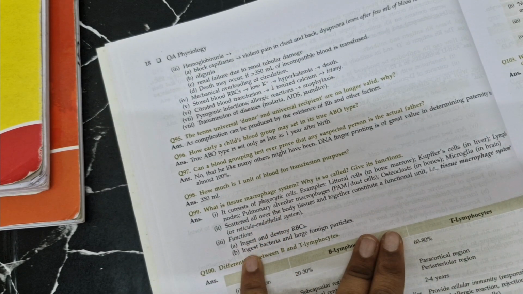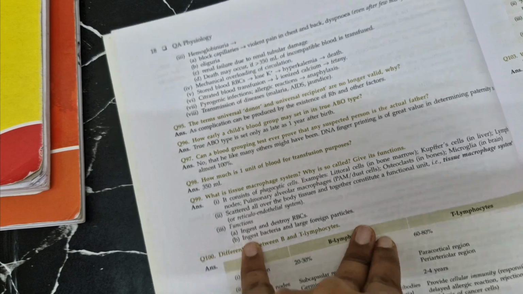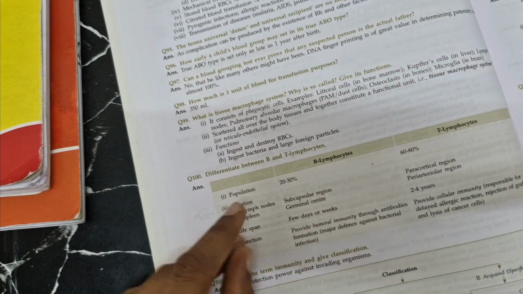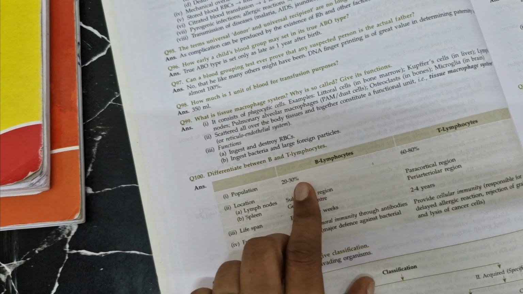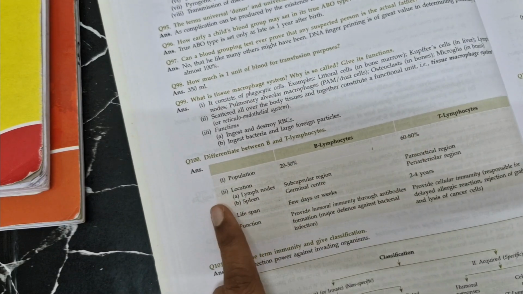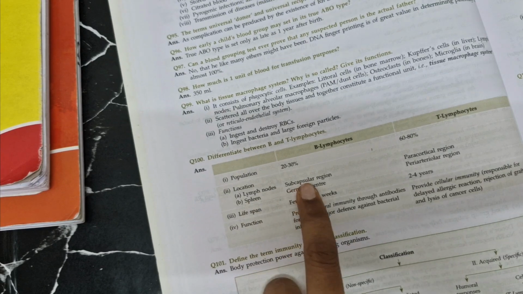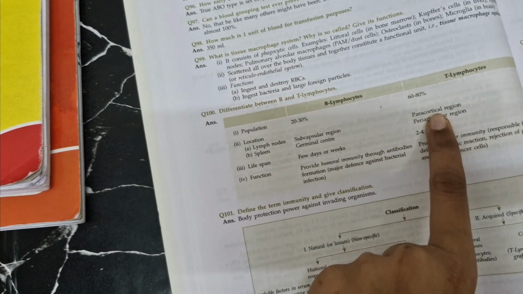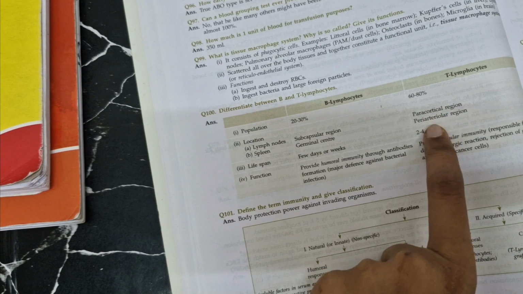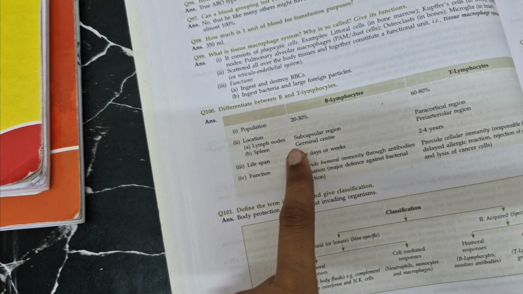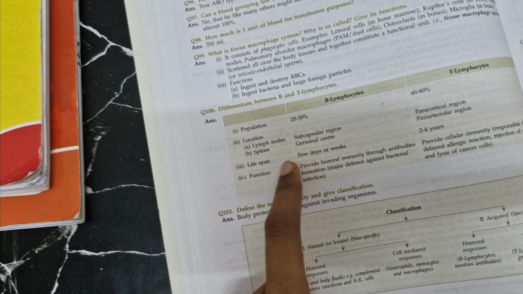Functions: ingest and destroy RBCs, ingest bacteria and large foreign particles. Difference between B and T lymphocytes. Population: B lymphocytes are about 20 to 30%, whereas T lymphocytes are about 60 to 80%. Location: B lymphocytes in lymph nodes, the germinal center and subcapsular region, whereas T lymphocytes are in the paracortical region or periarteriolar region.